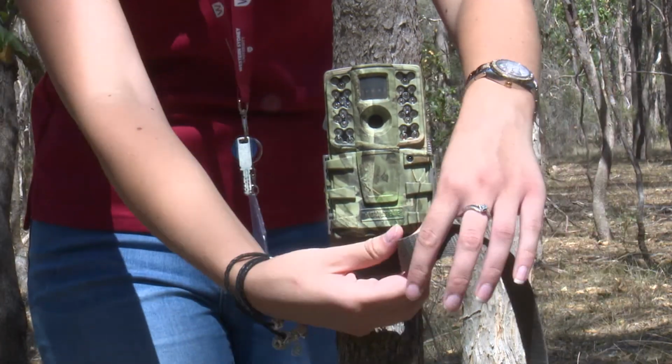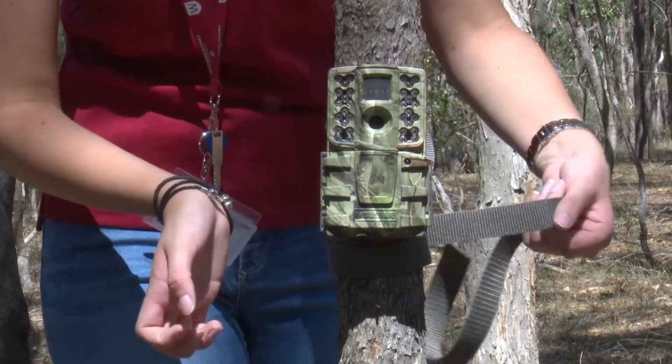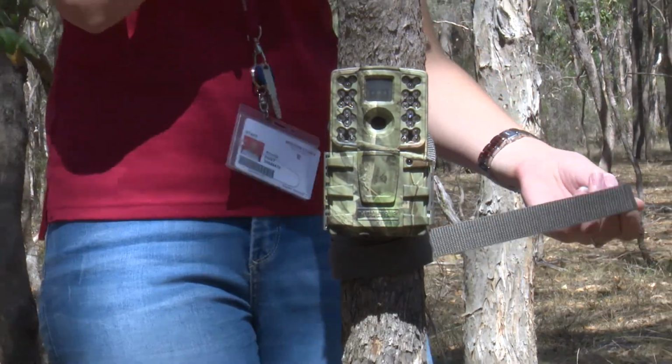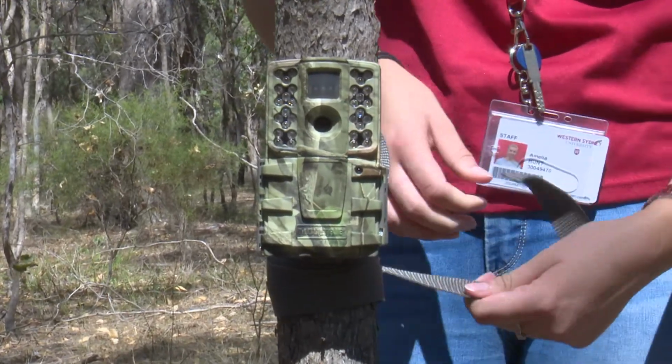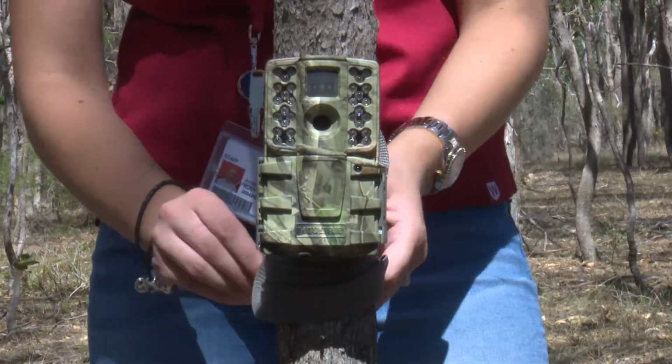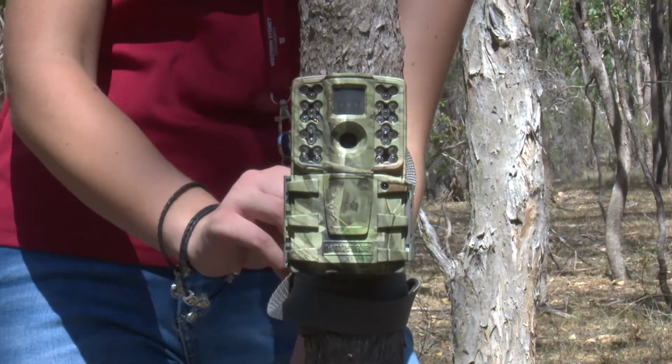So these cameras are motion activated. So if any animal jumps into your quadrat, it will be the motion of the animal will activate the camera and it will take an image of whatever it is that was within the view of the camera.